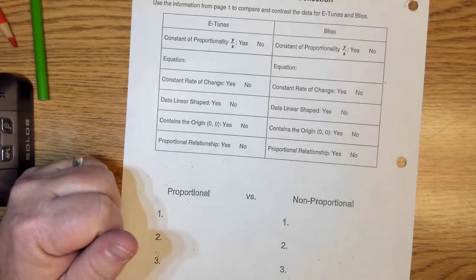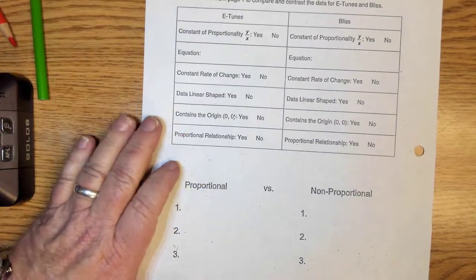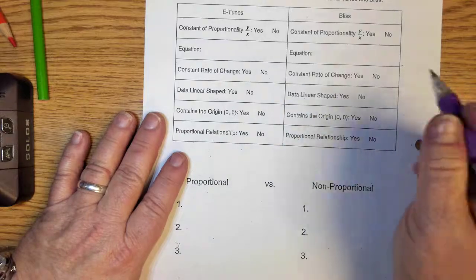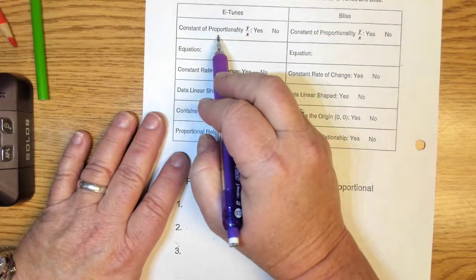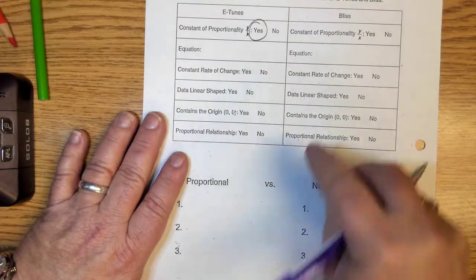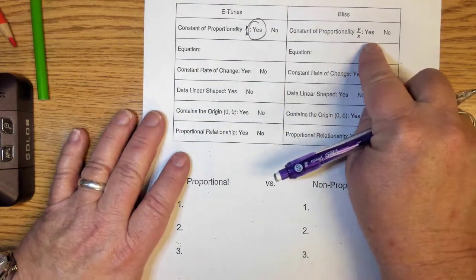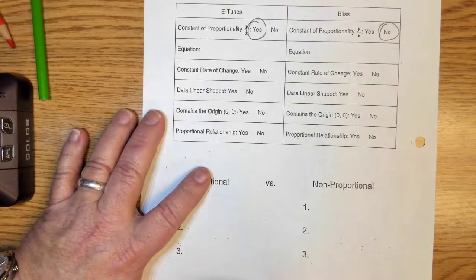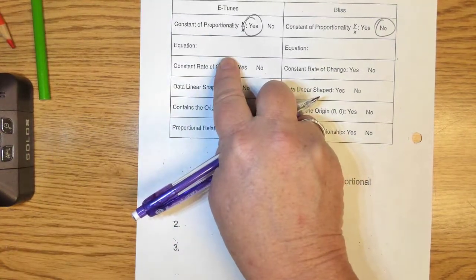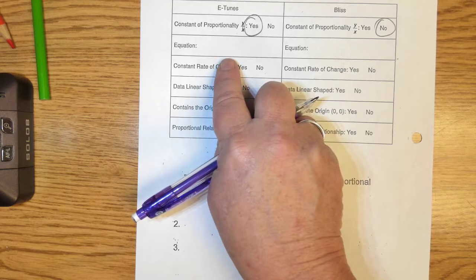All right, let's go through a list back here. Do we have to do algebra in high school? Yes. Okay. All right, let's go through a list here. Did we have a constant of proportionality for eTunes? Did we have a constant of proportionality for Bliss? No. Okay. Did we have an equation? And what was that equation in the form of?